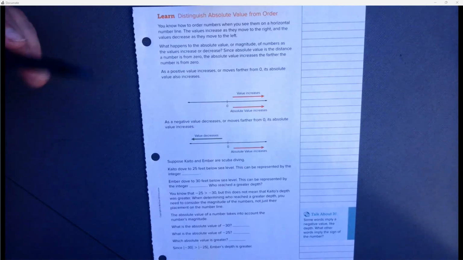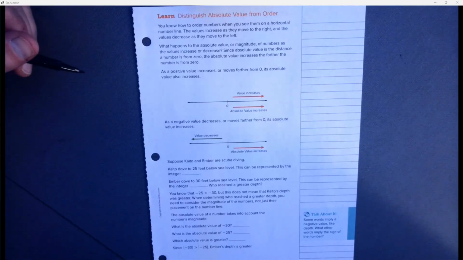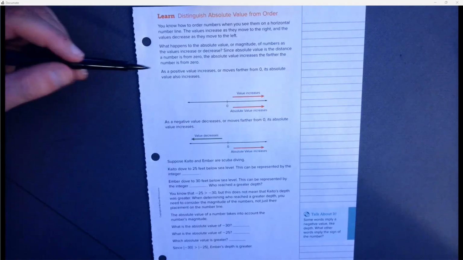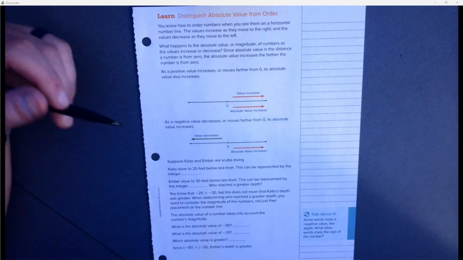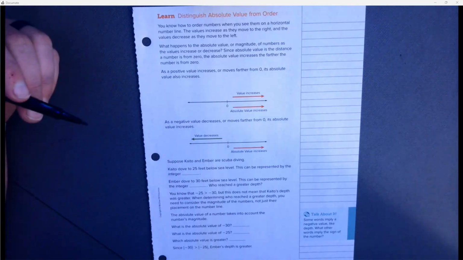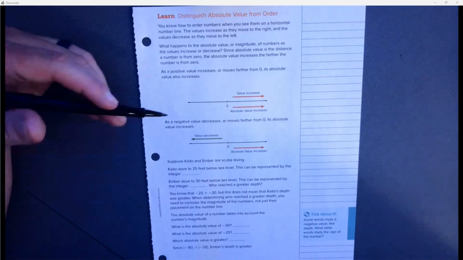Since absolute value is the distance a number is from zero, the absolute value increases the farther we get from zero. So as the positive number increases and moves farther towards the right, the higher its absolute value will be. As a negative number moves farther to the left away from zero and becomes a higher negative number, the greater its absolute value becomes.